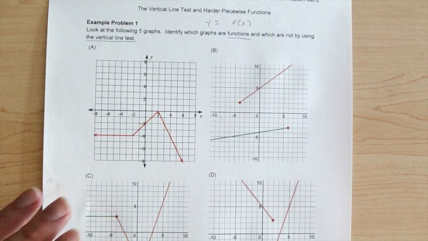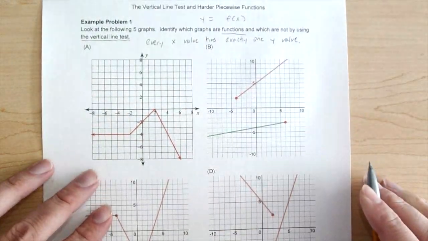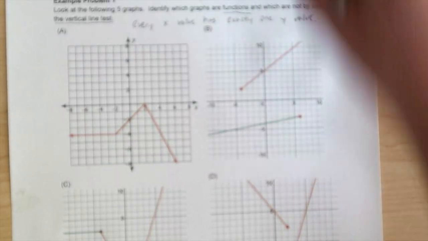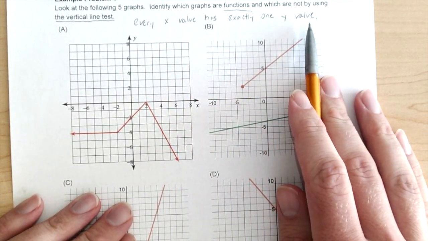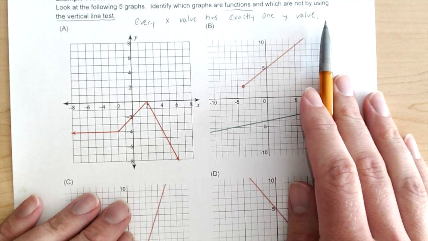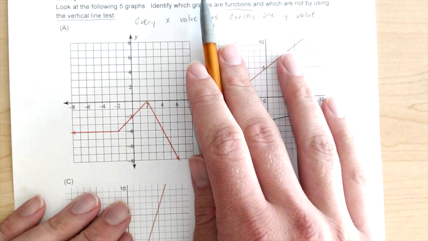The key to that is, and let me write this and then I'll say it, for it to be a function, all that needs to be true is that every x value has exactly one y value. What I mean by that is when you plug something into x, the input, it has to give you back exactly one answer for y.